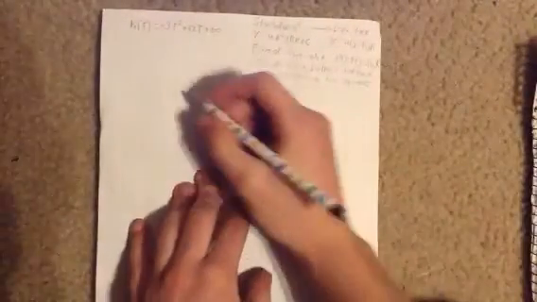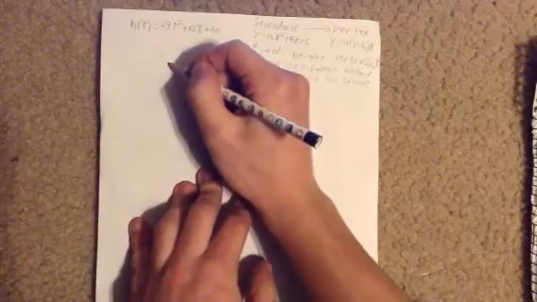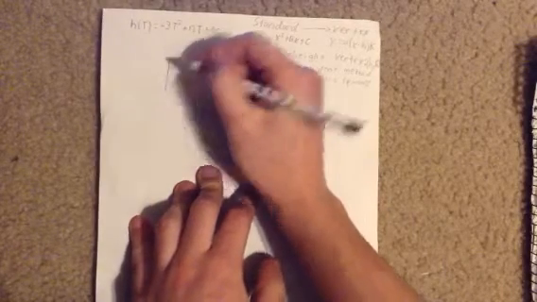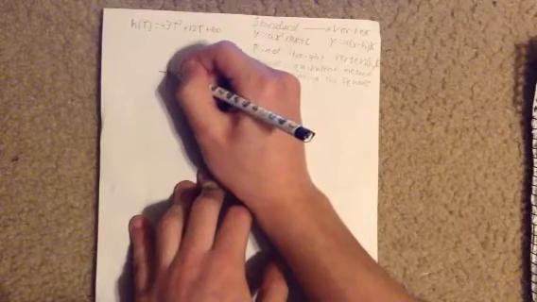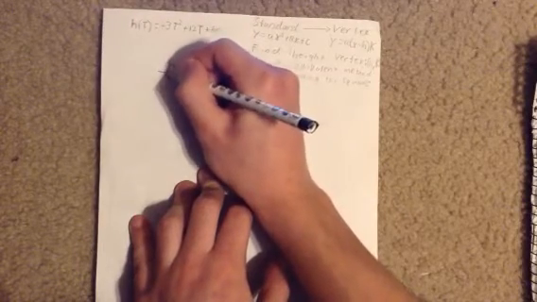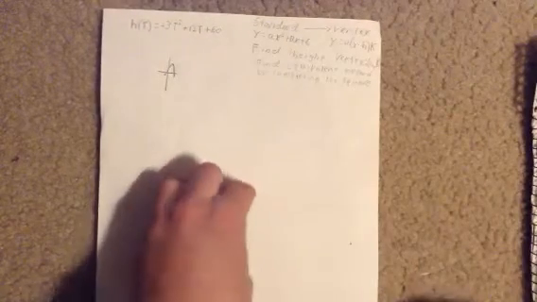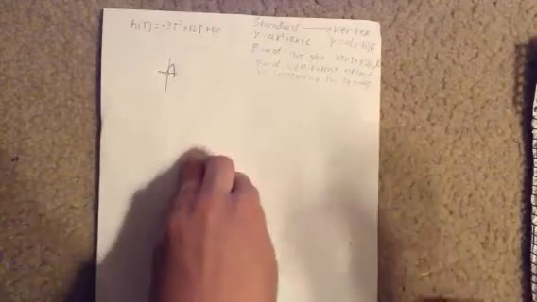So we know that this is a quadratic, which means that if we were to graph it, it would look something like that.